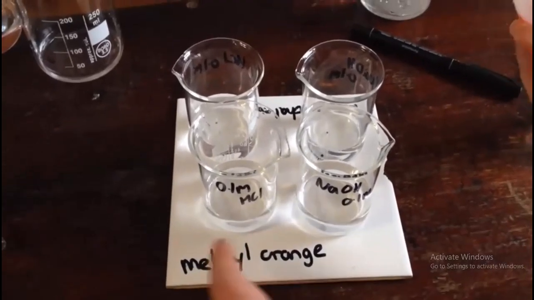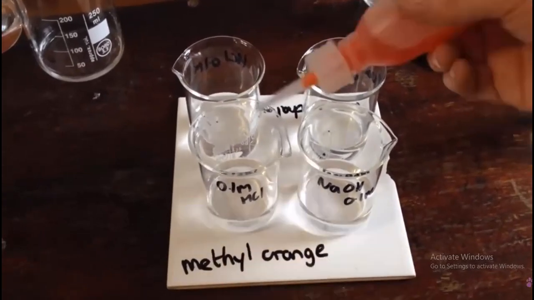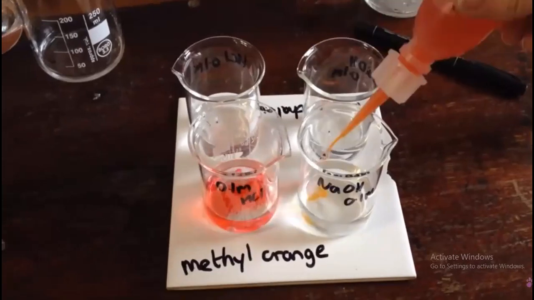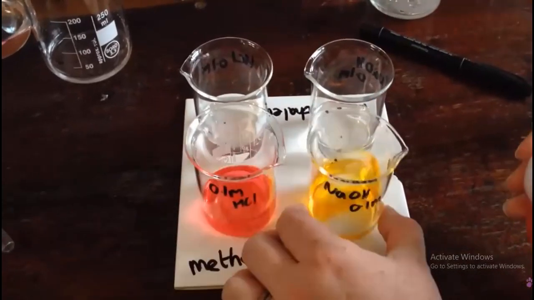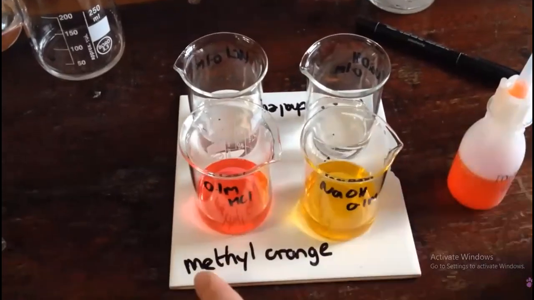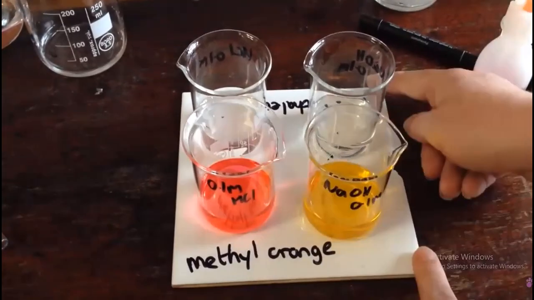So starting off with methyl orange, and we have 0.1 molar hydrochloric acid and sodium hydroxide. I'm going to add in a few drops. Okay, acid changes into red color with methyl orange. Base changes into yellow color. You can see that methyl orange in acid is red, and methyl orange in alkali is yellow.